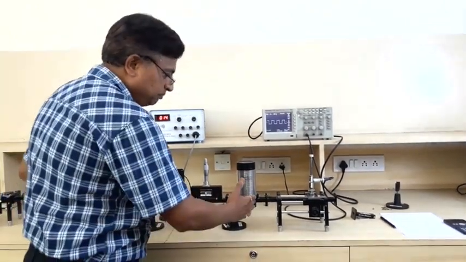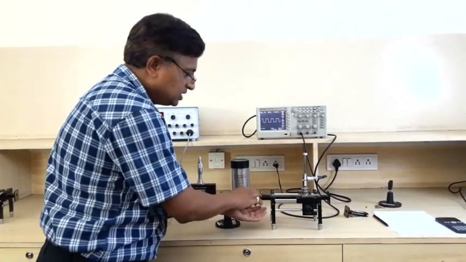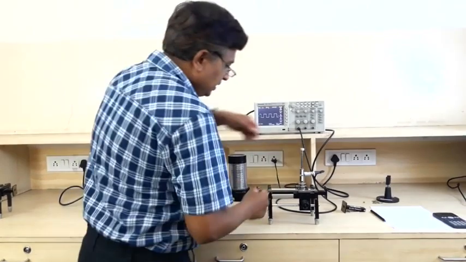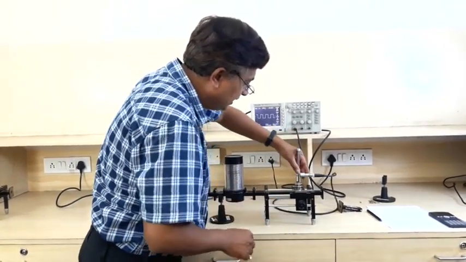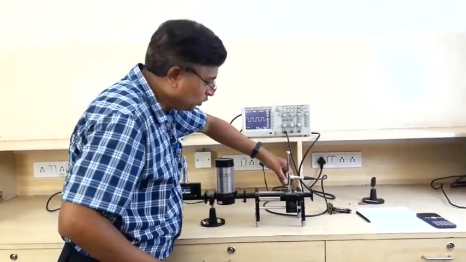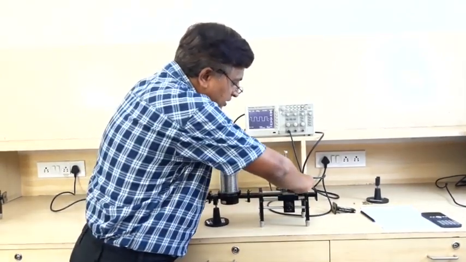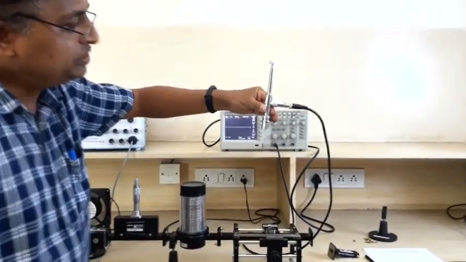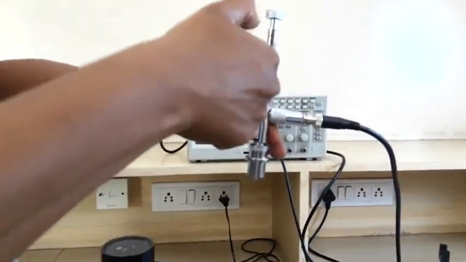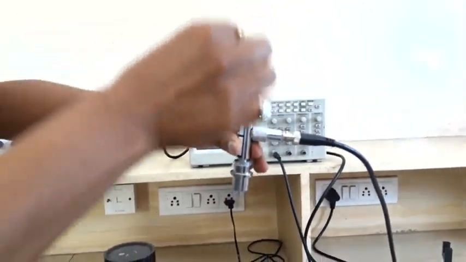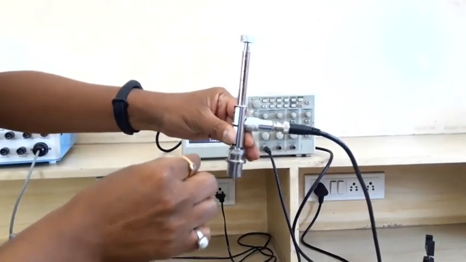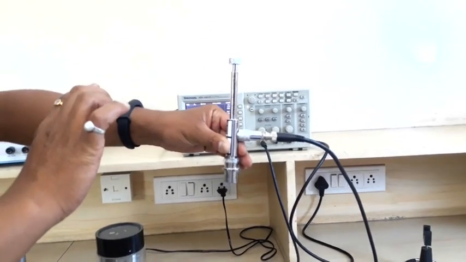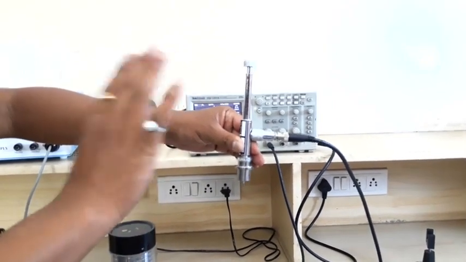So the complete setup output is given to the slotted line section, and under the slotted line section, a tunable probe has been inserted. So you can see this probe, which we can tune by changing its impedance. We can move it up and down slightly, and wherever we are getting the maximum output on the oscilloscope in the square waveform, there we can stop tuning it.